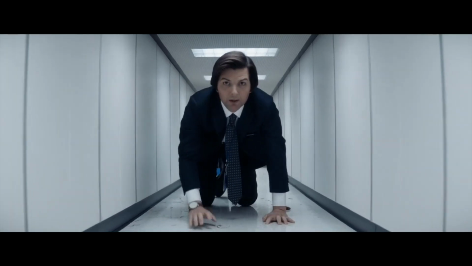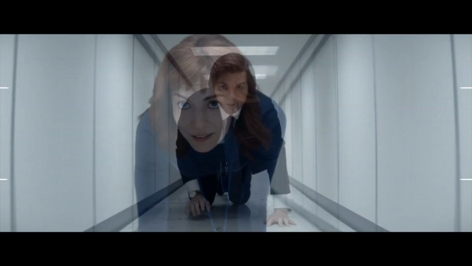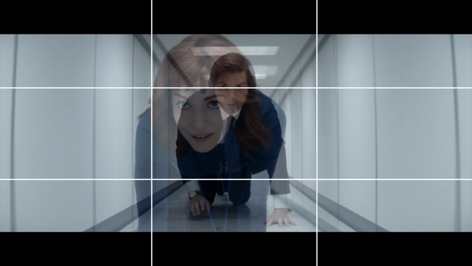If this scene was done without the black corners or framed in a way where the walls didn't converge onto Mark, it would be a lot less pleasing to look at. As the scene moves on, it cuts back and forth between Mark and Helly. Their eyes are typically right along the upper horizontal grid line.